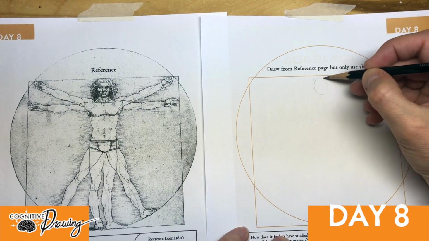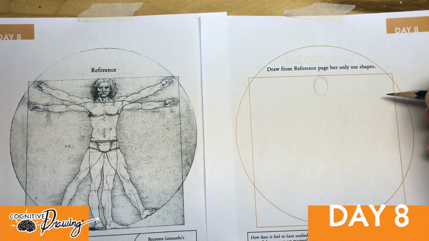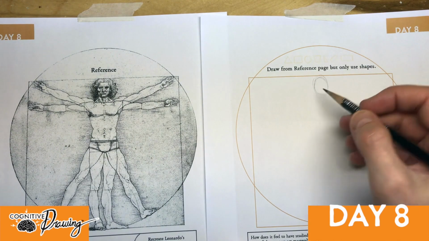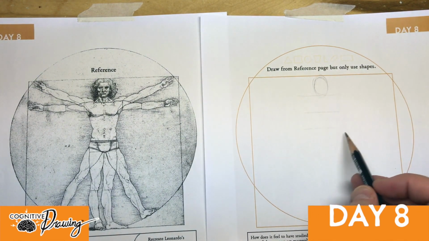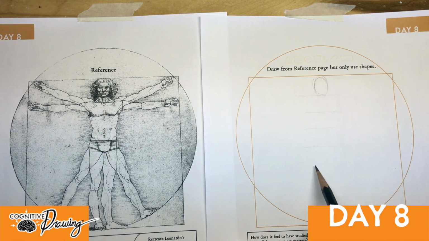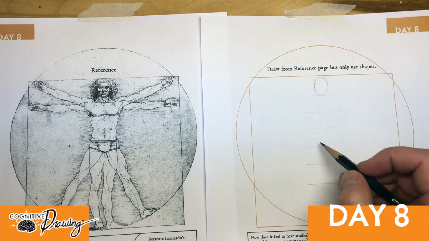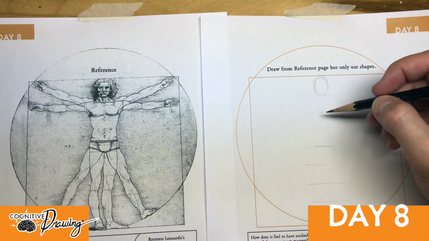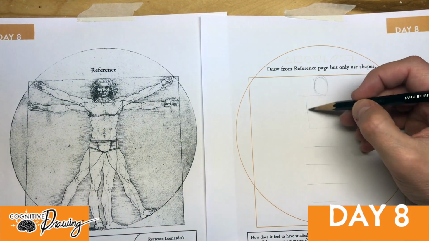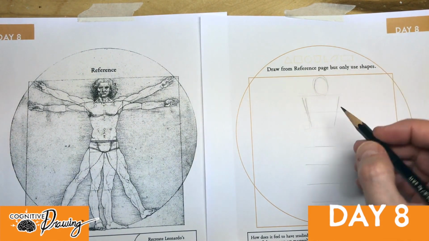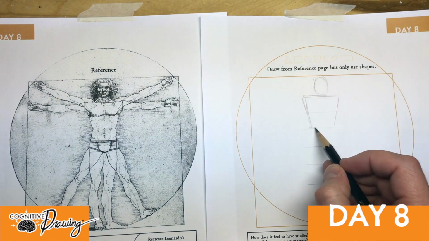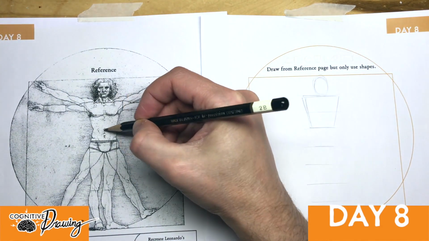So I know we have our head here. I'm going to just draw in some lines real quick since we're trying to do proportions and all that jazz, let's just try to get it right. Again, we're going to just kind of look at some of the shapes. I like this kind of upper body shape that I see here in him.